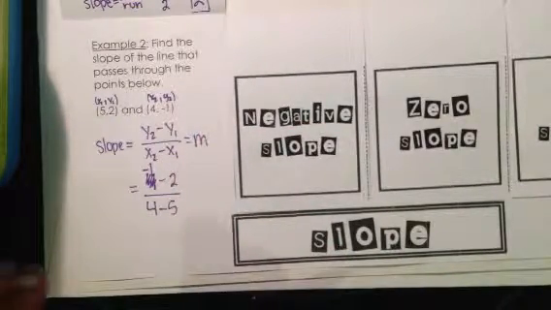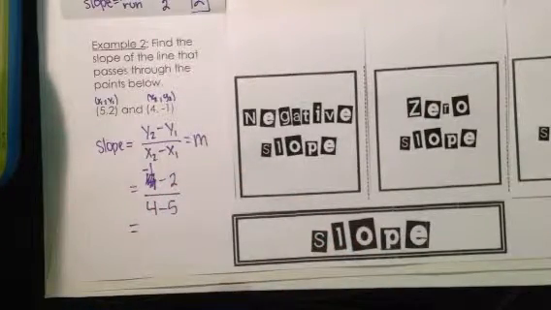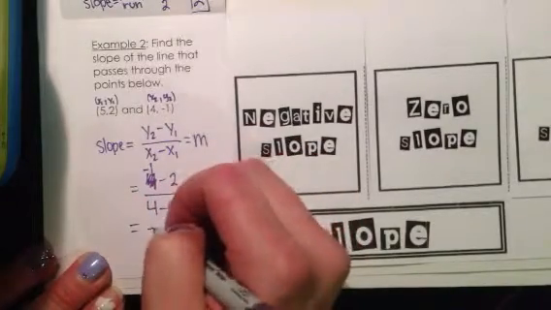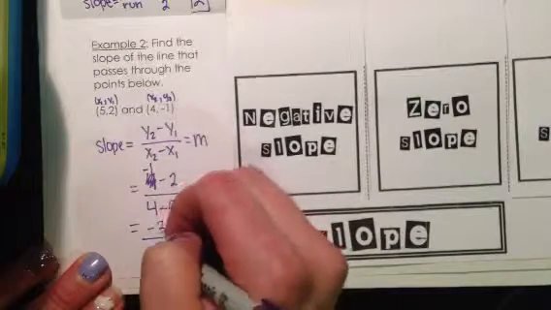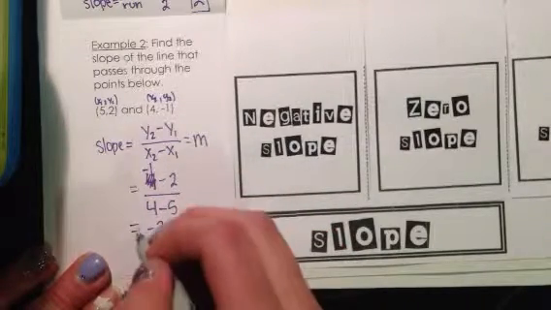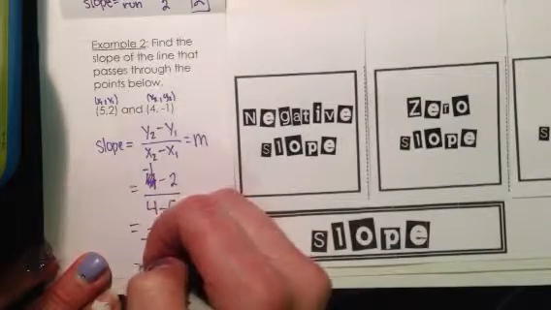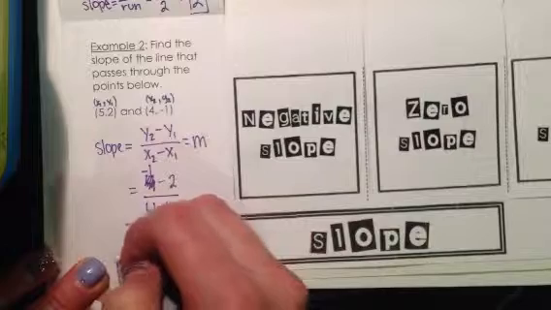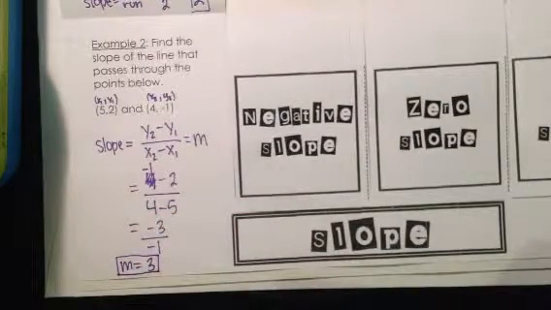This is again where order of operations comes into play and knowing how to add and subtract with negative numbers. Negative 1 minus 2 is negative 3. 4 minus 5 is negative 1. Negative 3 divided by negative 1 is a positive 3. So for the second example, our slope, or m, is equal to positive 3.